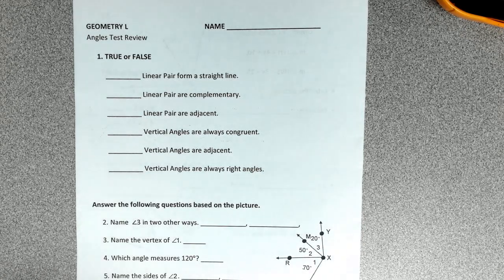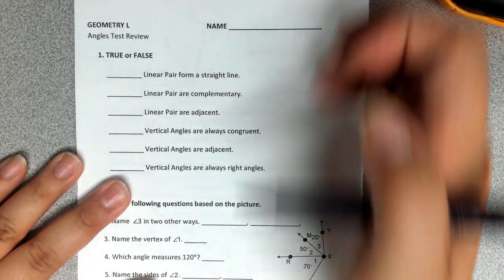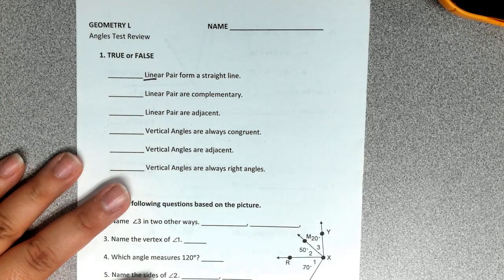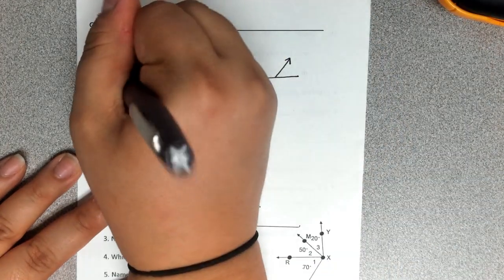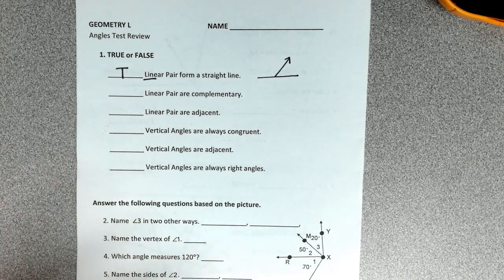Go check. All right. Linear pairs form a straight line. If you go to your notes, if you're not sure, what does the word linear have in it? Line. A linear pair does form a straight line. That was true. All right. Next question.